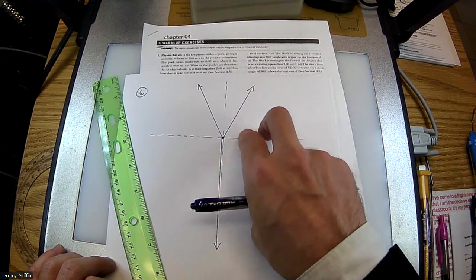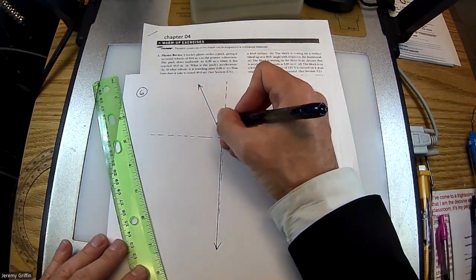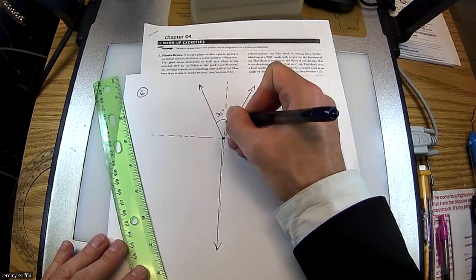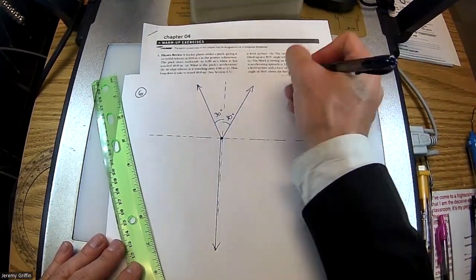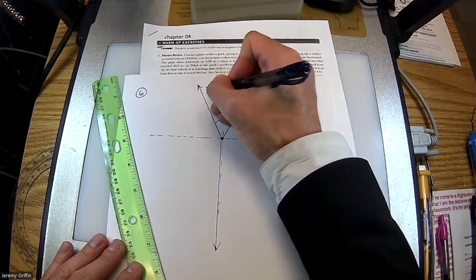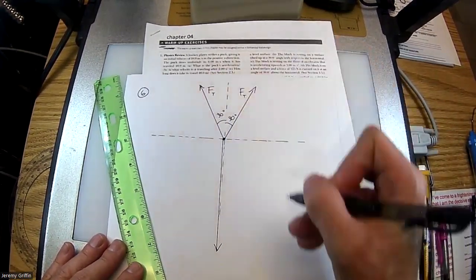Just for this problem, since we know it's symmetrical and these angles are the same, this is 30 degrees, this is 30 degrees. I'll go ahead and give you guys the simplified version. The simplified version is that these tensions are the same. So I can call this F sub T. I can also call this F sub T.